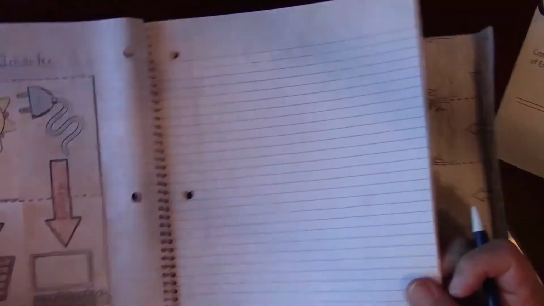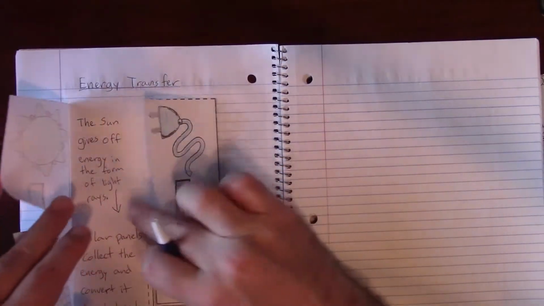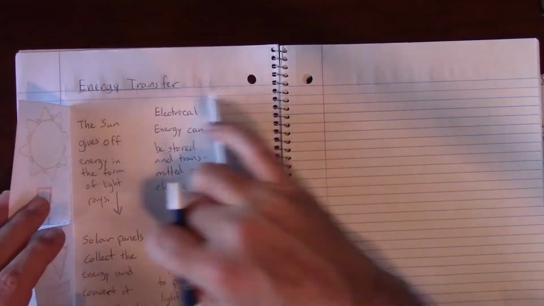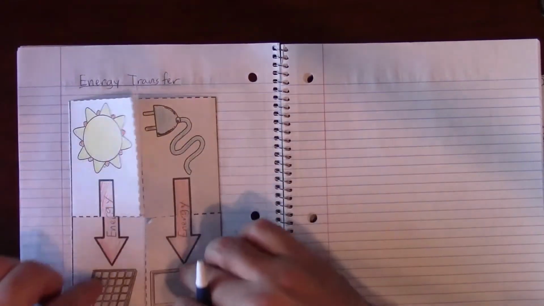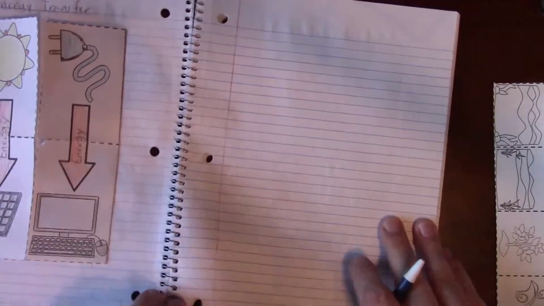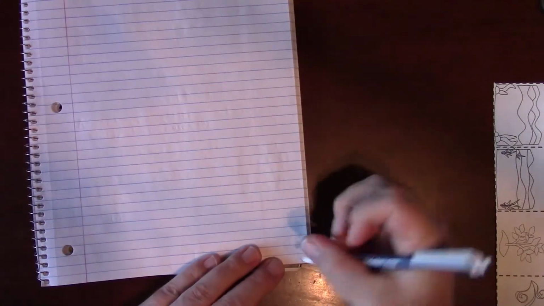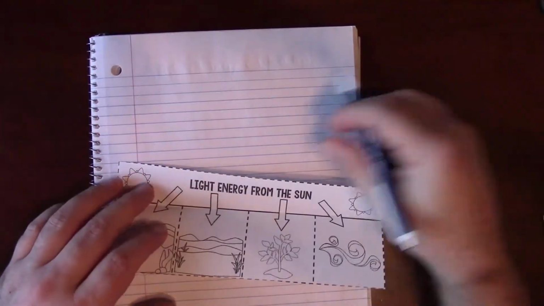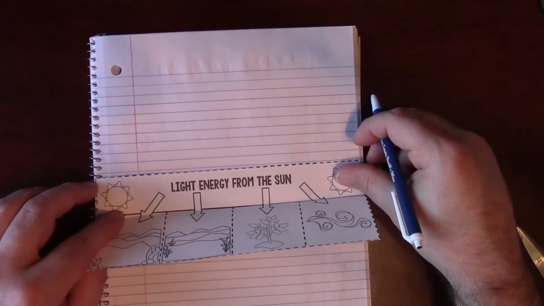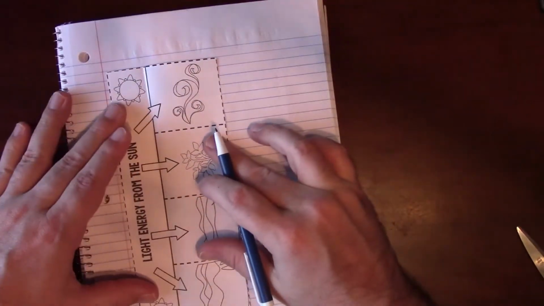Okay, so I'm going to find the next page. I think the last page we did was page 14, where we talked about energy transfer from sun to different forms to solar panels to be used as electricity. Today we're going to go to the next page, which should be page 15, if you've been following along with all of these. Okay, and I'm going to glue this in. Notice it's kind of long to go this way. You can put it this way. So I'm going to glue it in that way.